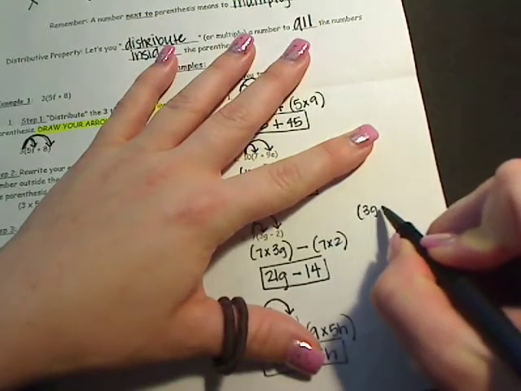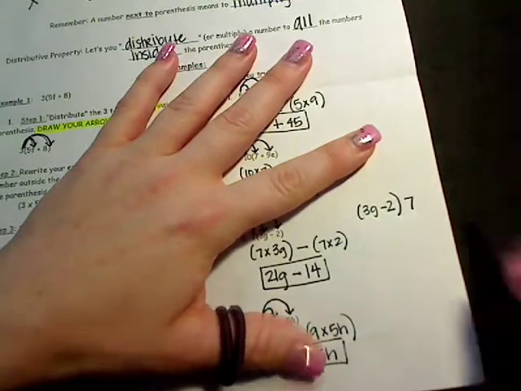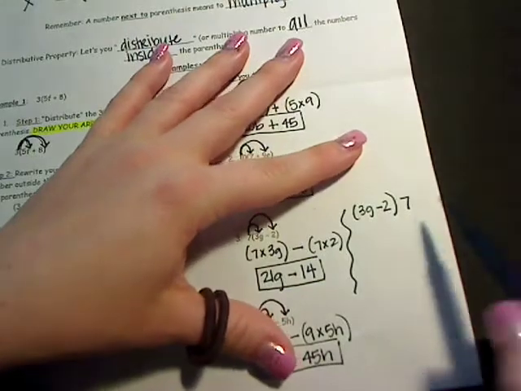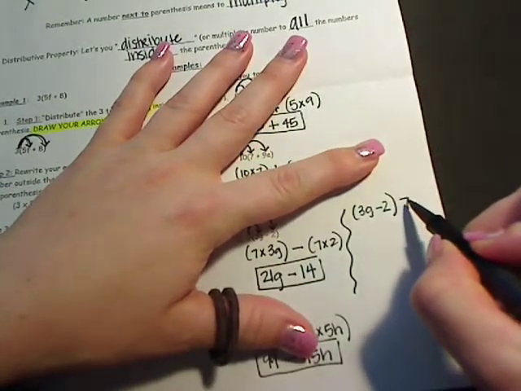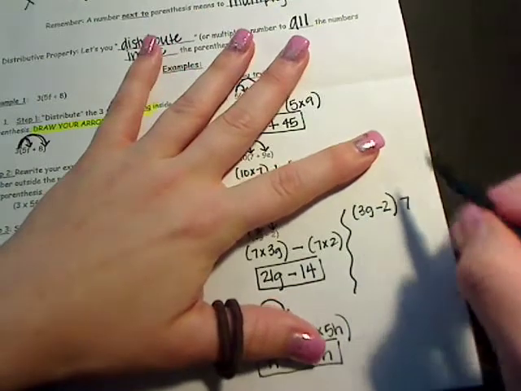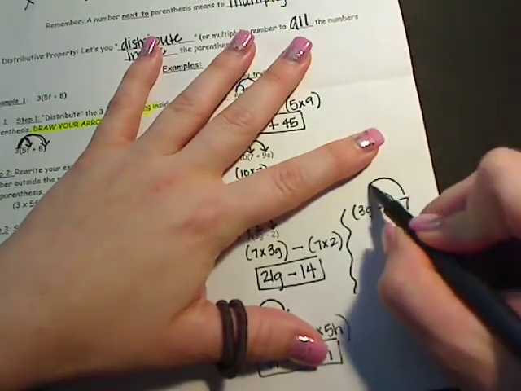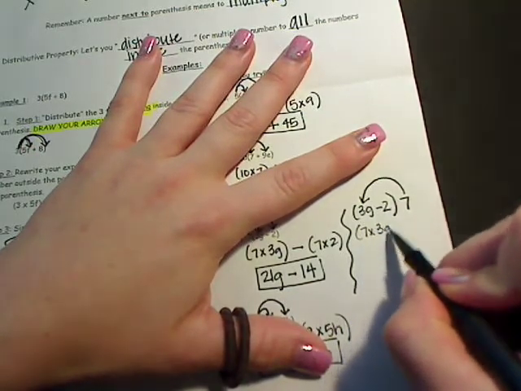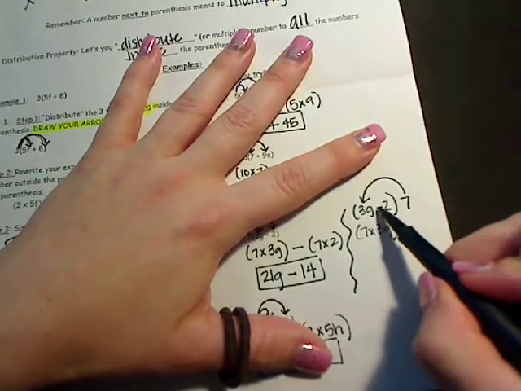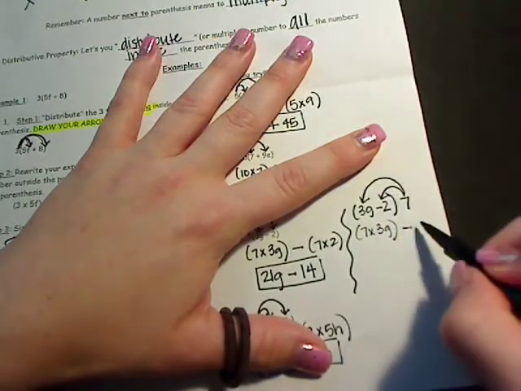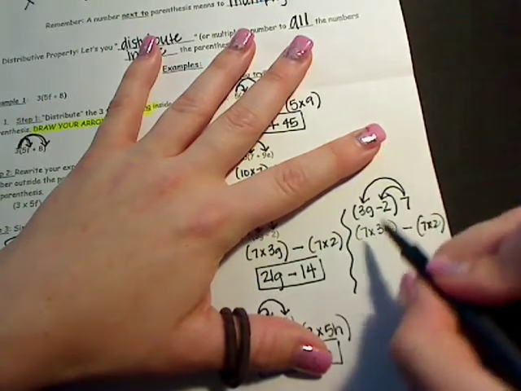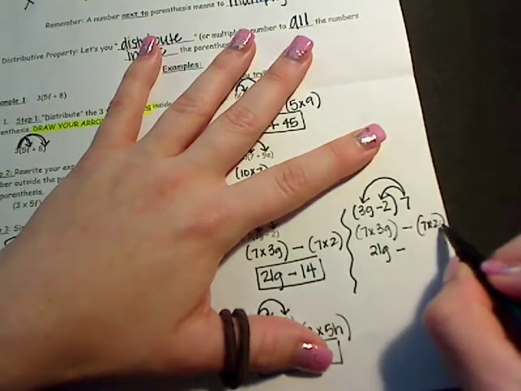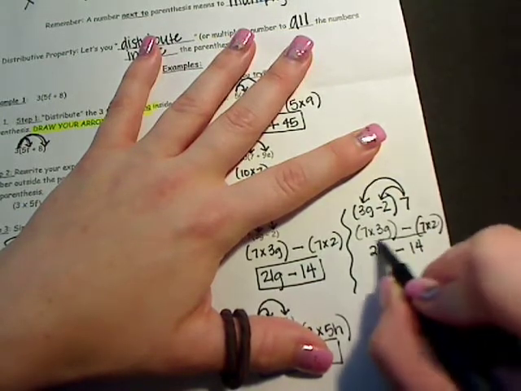After this, I went back and looked at number 3, and I noticed on yours that it's written differently. So let me do it that way real quick to show you. You're going to get the same answer. So I'm going to start with the 7, and I'm going to go all the way to the front. So 7 times 3g minus 7 times 2. So that would be 21g. 7 times 3 is 21 minus 7 times 2 would be 14.